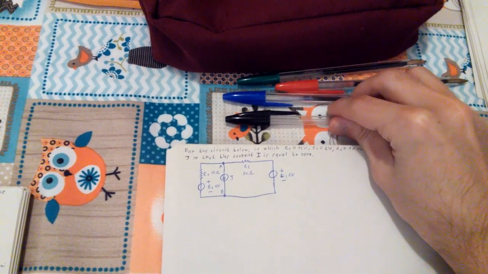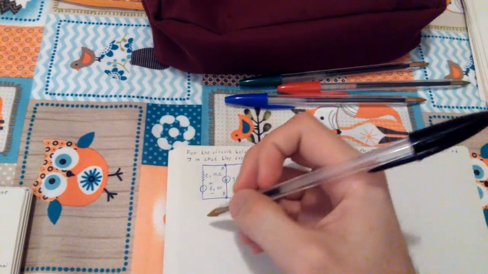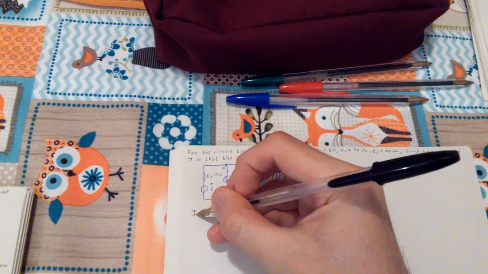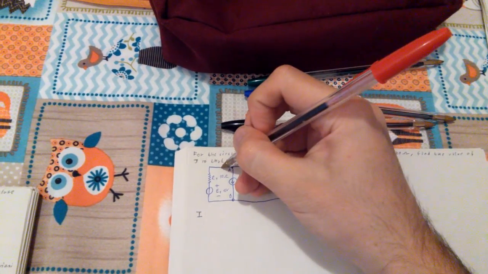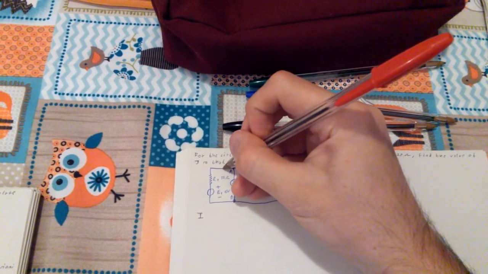So if we set I, well, let me just say, this one is going to be my I1.